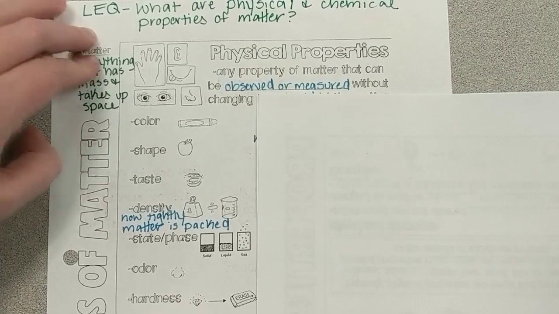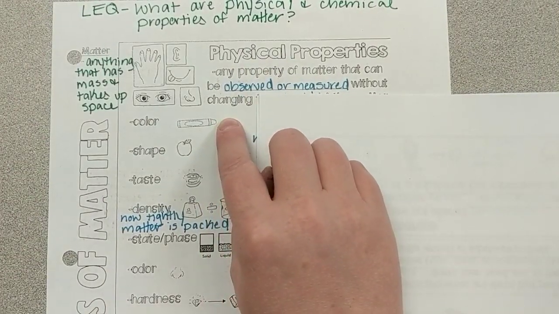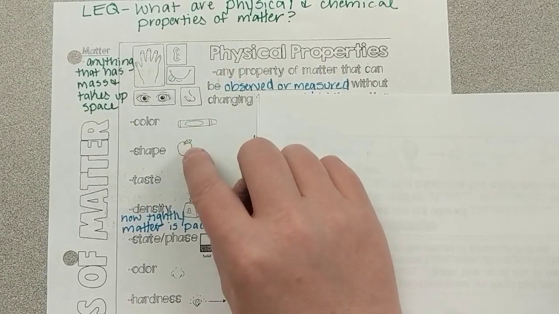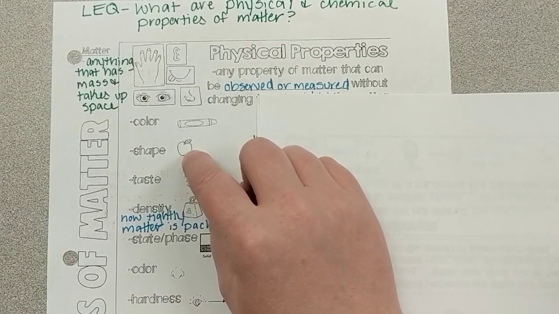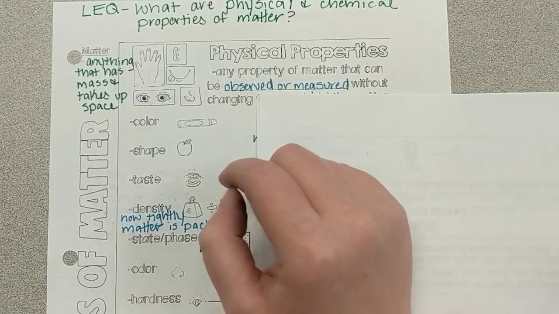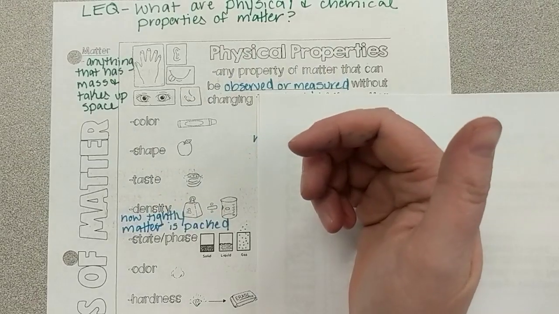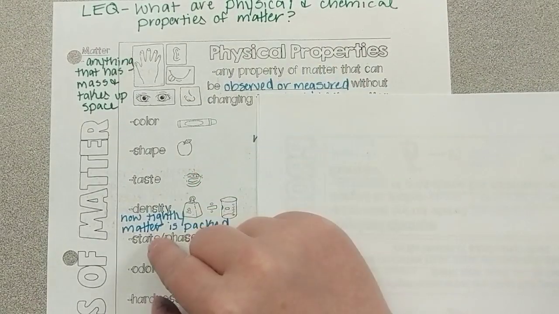properties. So color is a property of matter that you've been figuring out since you were really little. Is it purple? Is it blue? Is it green? Is it somewhere in between those? Shape, is it round? Is it flat? Is it triangular? Is it some combination of those things? Another one is taste. You definitely should not go around tasting everything in the lab, but there are some things you will be allowed to taste, and taste is a property of matter we can experience with our senses.